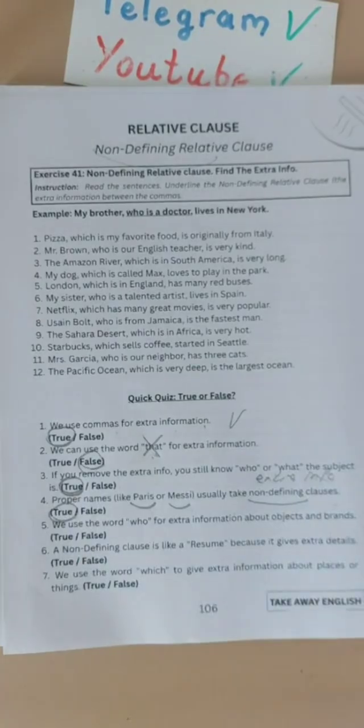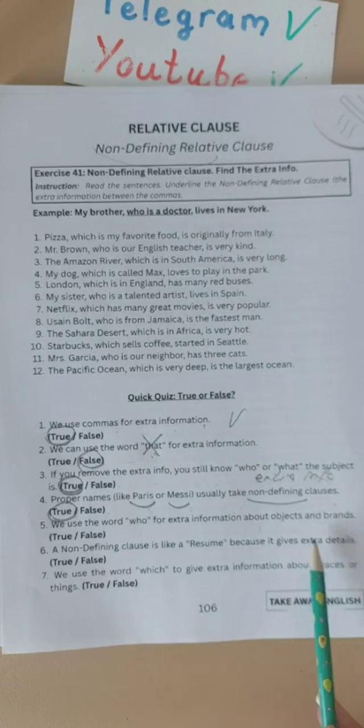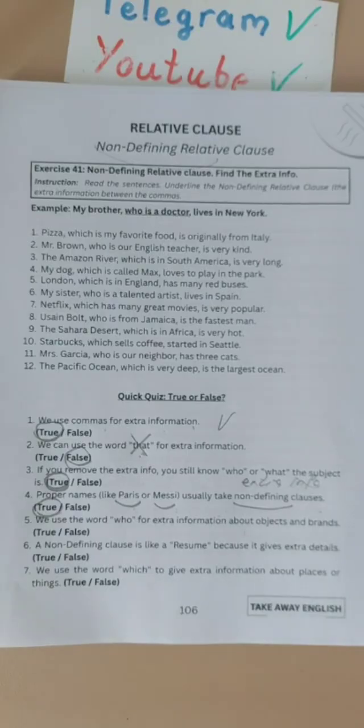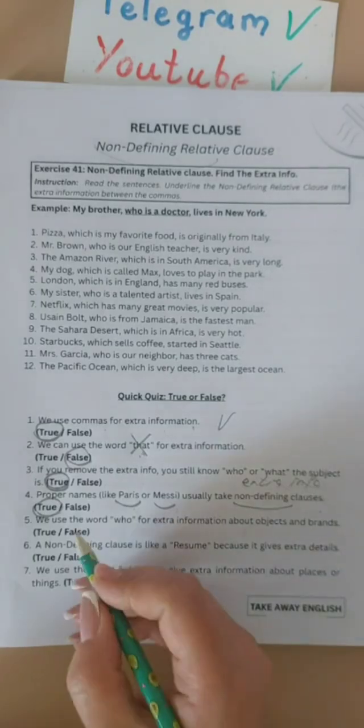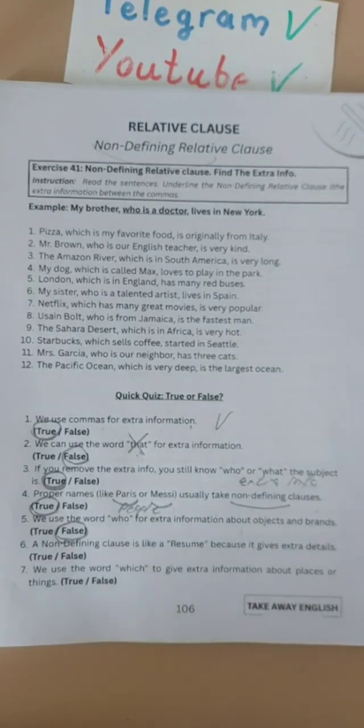So it's true. Number five, we use the word who for extra information about objects and brands or things. We use the word who. Thank you, Mel, Abbas, Orval, Alice, MT. Very well done. It's false. We use who only for people, right?